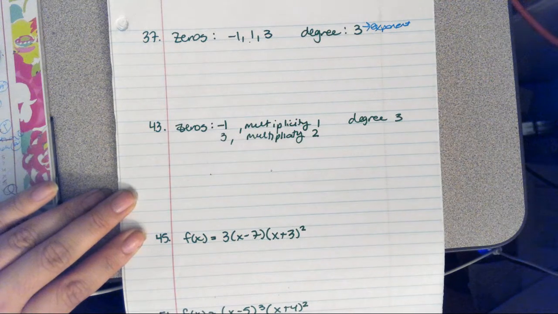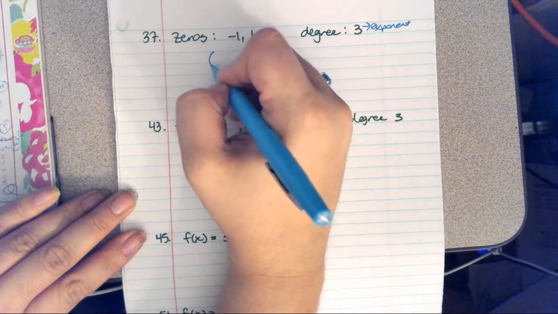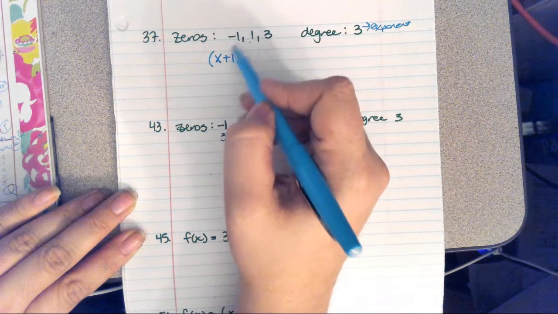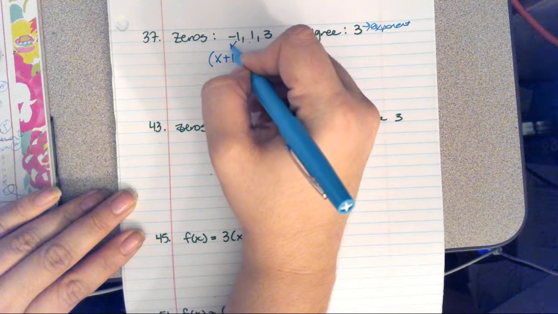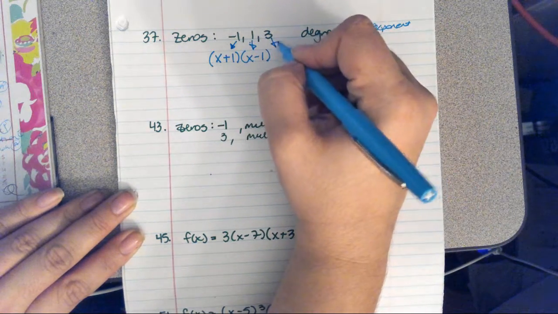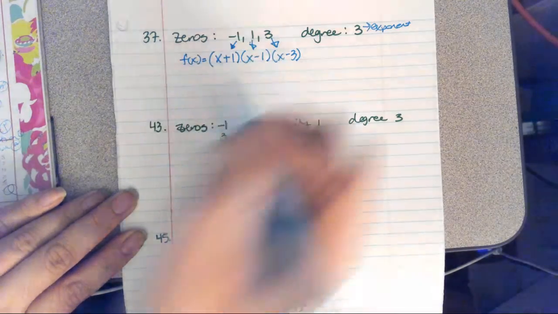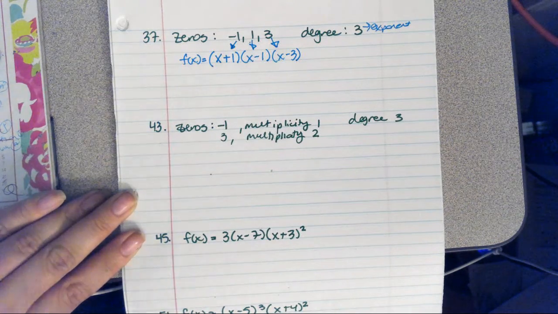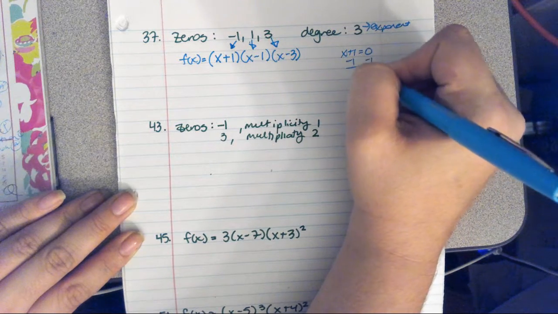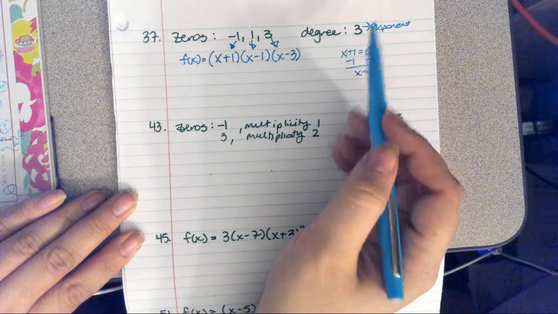So going back to Algebra 1 and back to Algebra 2, anytime we knew that these were our solutions, this meant that we started with the opposite inside the parentheses. So this one tells me x plus 1. This one tells me that we're going to do x minus 1. And this one's going to tell me we're going to do x minus 3. And that this would create my function. And the reason being that these are my zeros is if we had x plus 1 equal to 0, when we subtract, x would equal -1. That's what this represents.